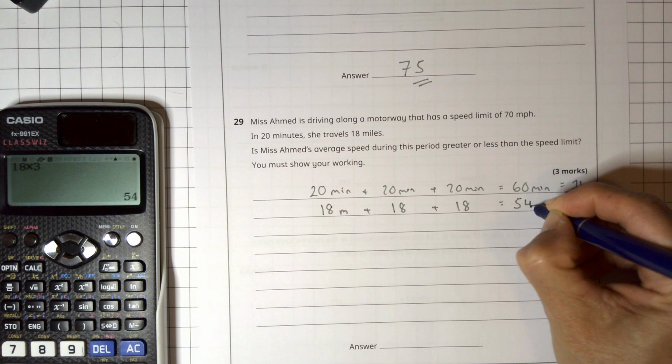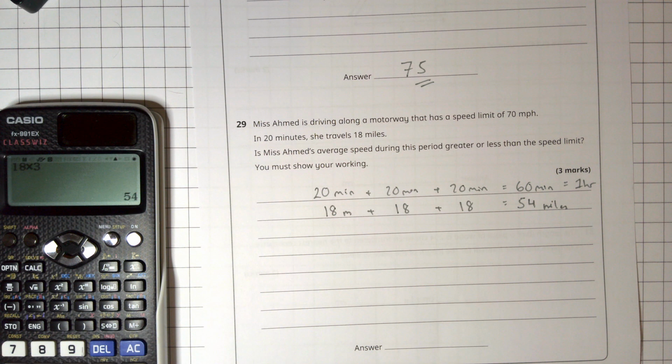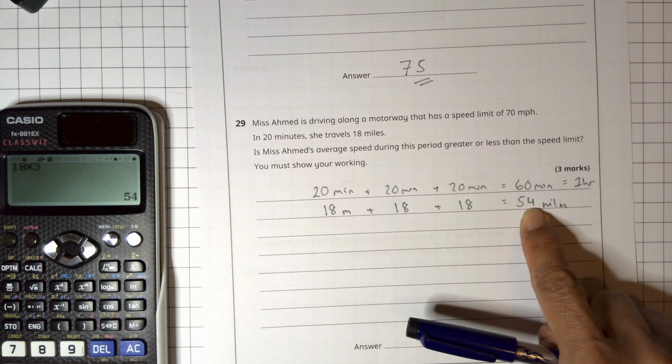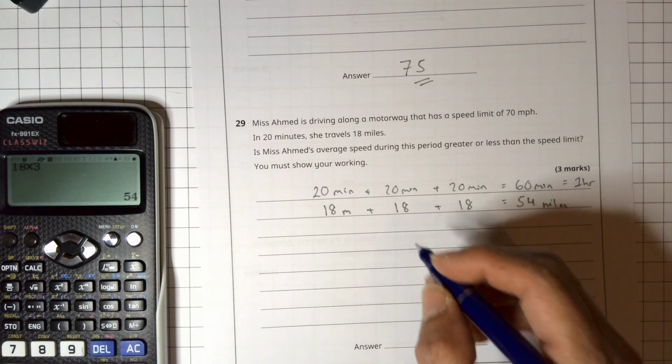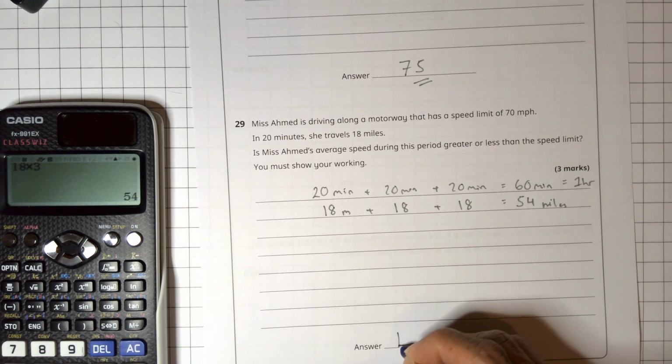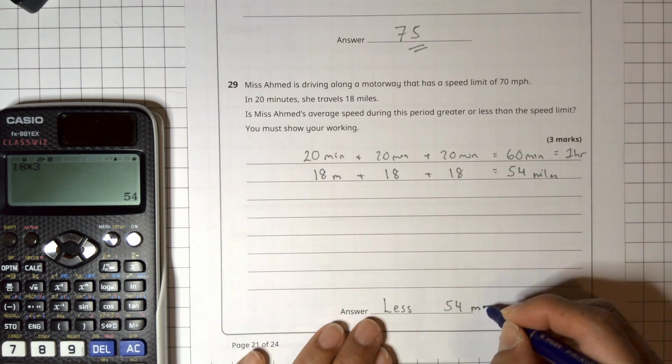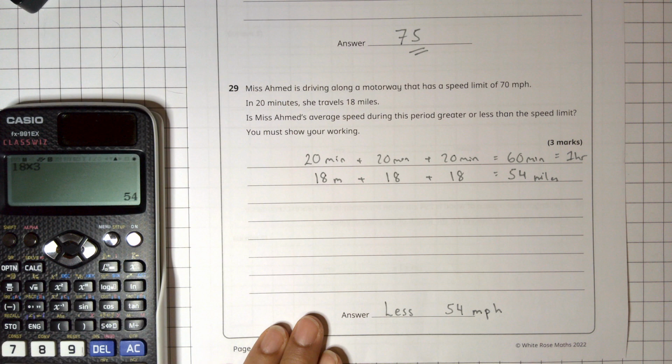miles. Yeah. And the question was, in 1 hour, was she travelling more than 70 miles per hour? And here, in 1 hour, she travelled 54 miles. So in this case, it's less. Less because her speed was 54 miles. Sorry, let me just bring it up there. Miles per hour. Okay, definitely less than the speed limit by quite a bit.